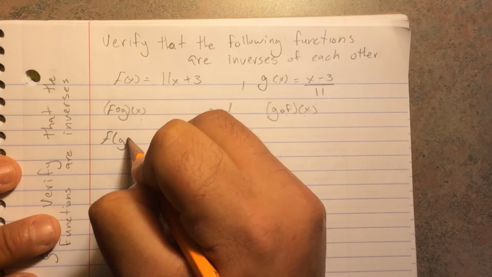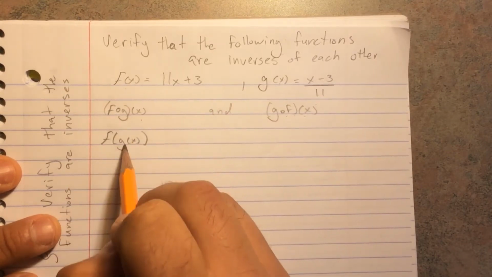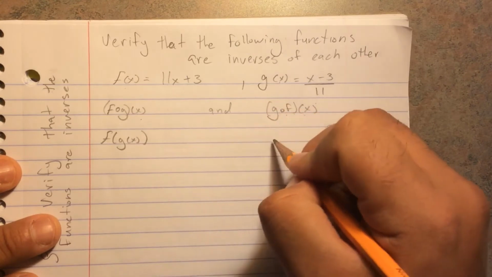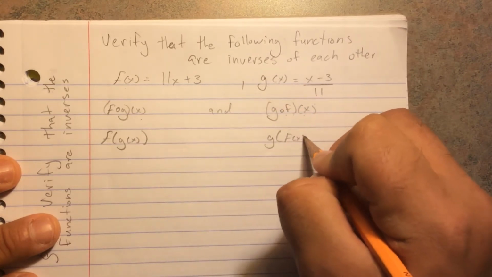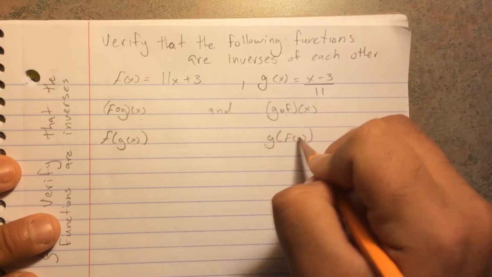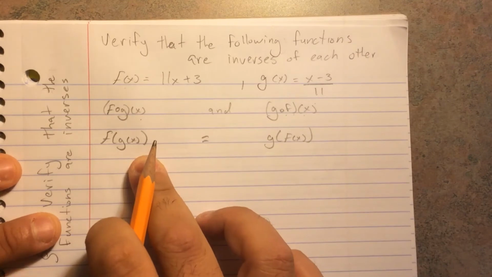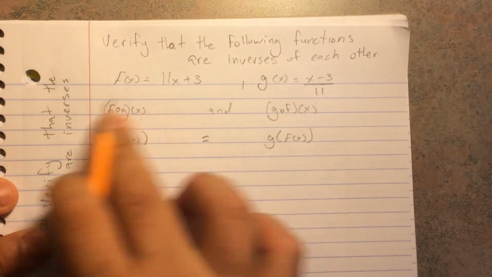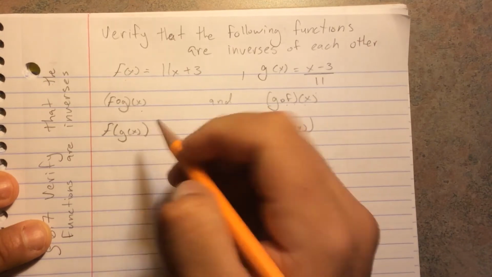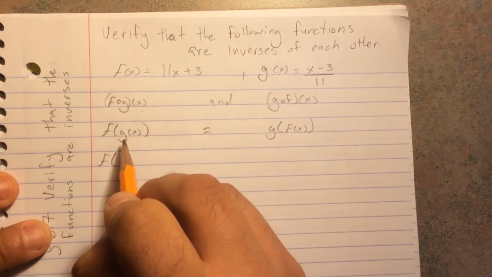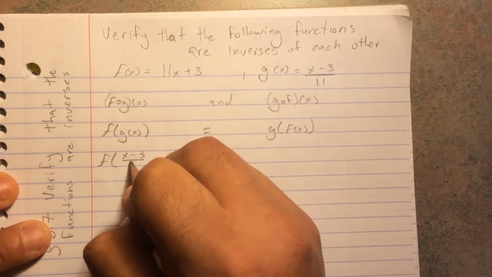The way this looks, like you probably saw before, is you had f of g of x. So f is eating g. And then you have the g of f of x. So this is saying that g is eating f. And these have to be equal in order to show that they're inverses. So let's go ahead and do this one first. We have our f of g of x, and our g of x is actually x minus 3 over 11.